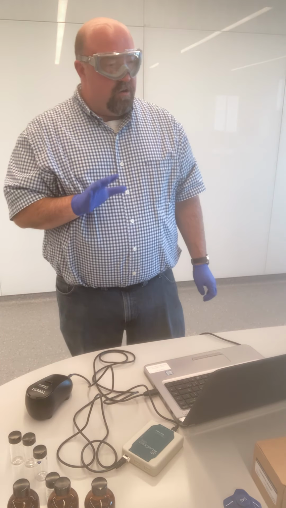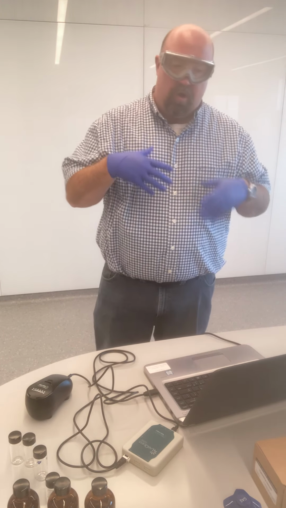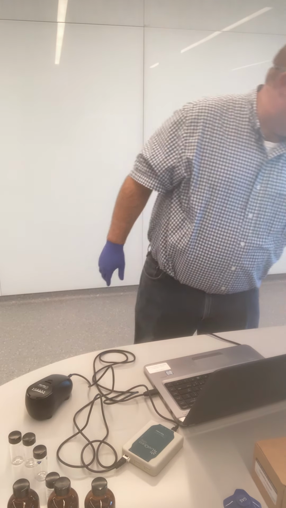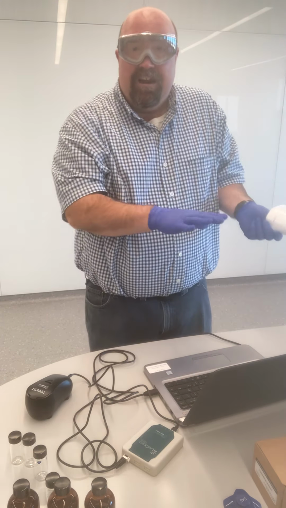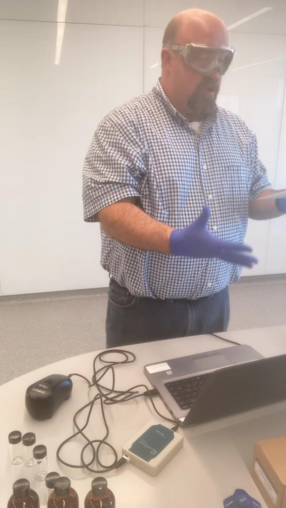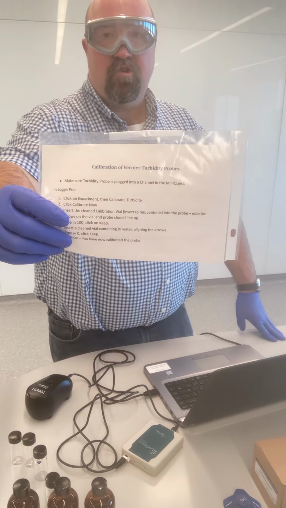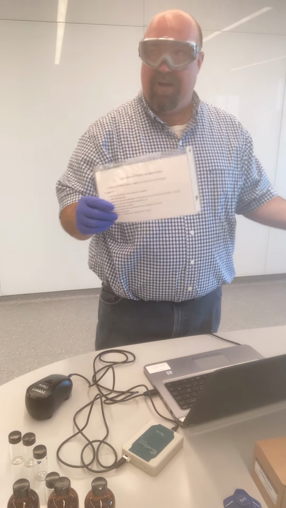Now, when you're recording in your notebook, you don't necessarily need to record all the steps that I go through here for calibration and everything that I do. I've done this enough so that I know what I'm doing when I calibrate. If you were in here in the lab actually doing it, you would use the calibration instructions that we always provide to students.